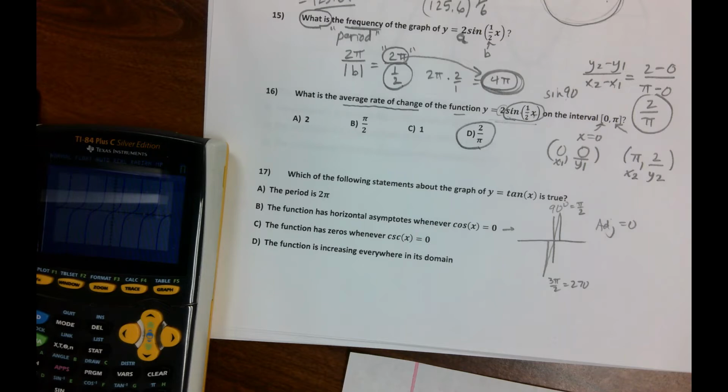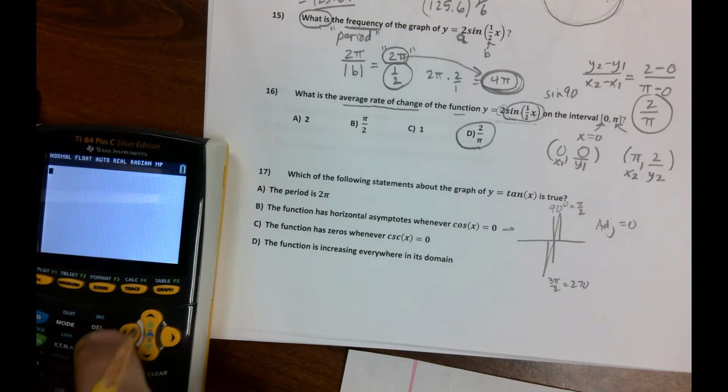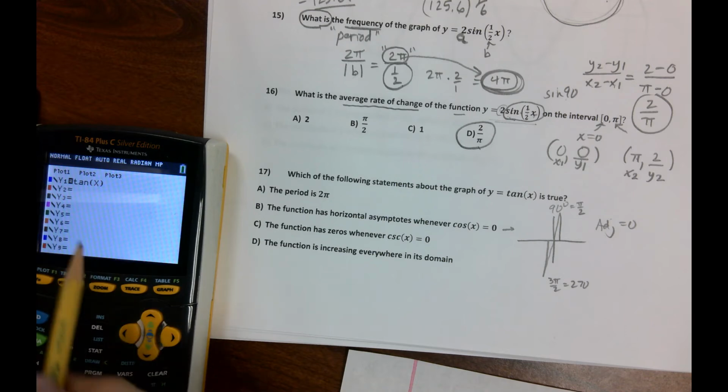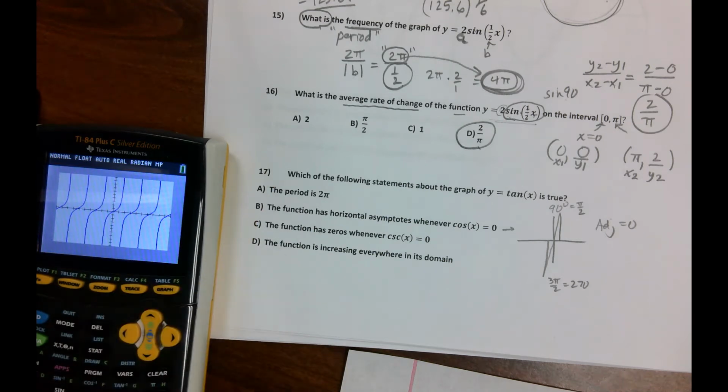Okay, so number 17 gives you a multiple choice. It's a very easy problem if you just stumble on the right answer, but to really do a multiple choice question right, we've got to know why the wrong answers are wrong. So let's take a little look here. Let's go to my graph. I've already typed in y equals tangent of x, and I'm going to hit graph, and we're going to take a little look at it before it goes dark on us.